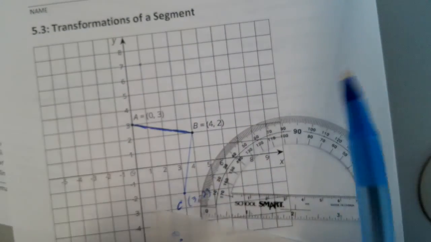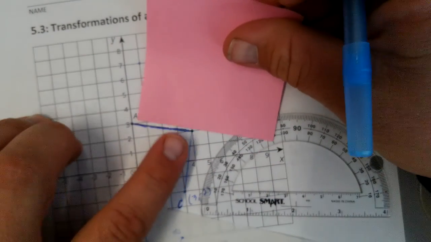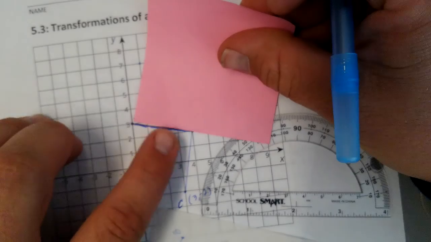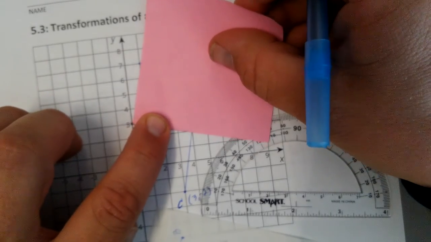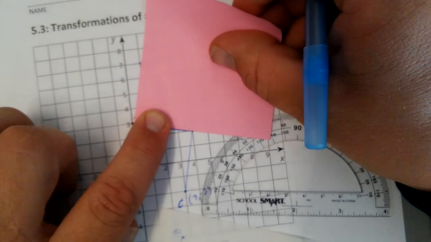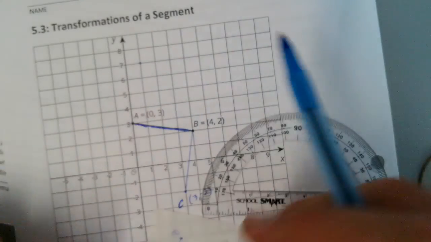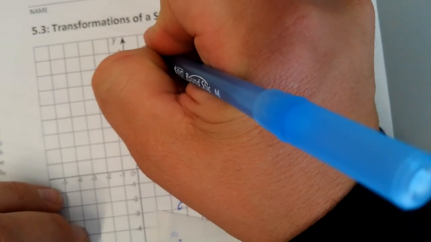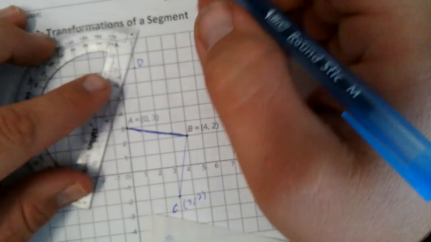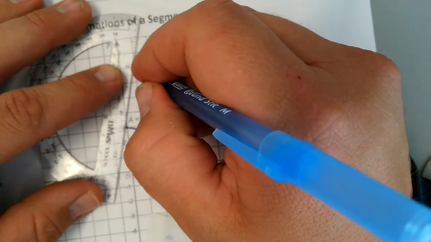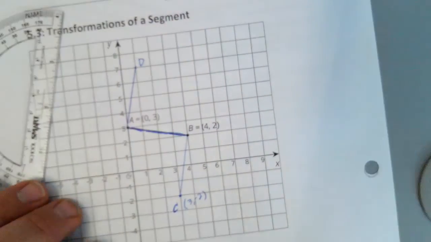Again, using our new strategy that you probably already knew, I can line this up, bottom edge along that line, 90 degrees, and I see that that's also a 90-degree angle. This point right here will be called D. We go ahead and sketch our line in here, our segment.